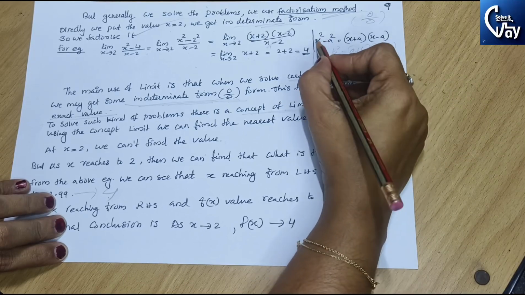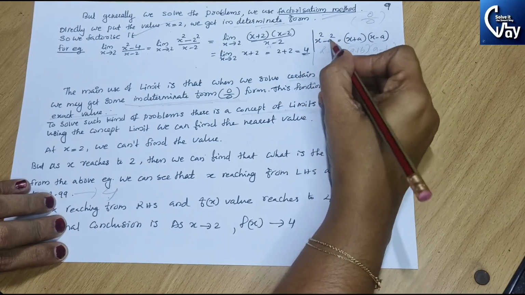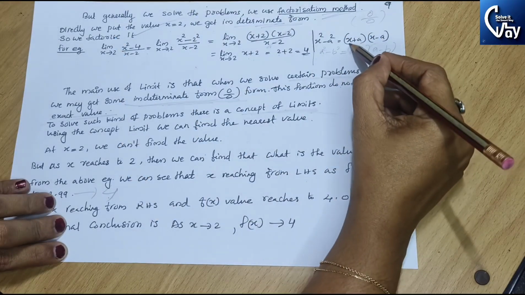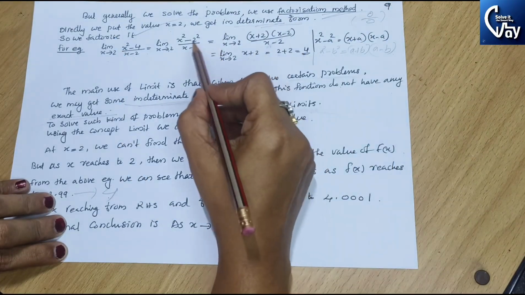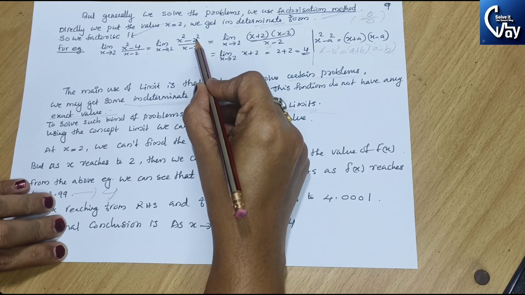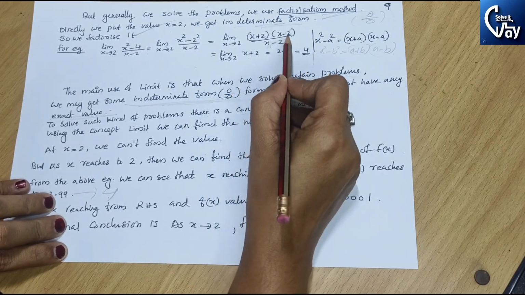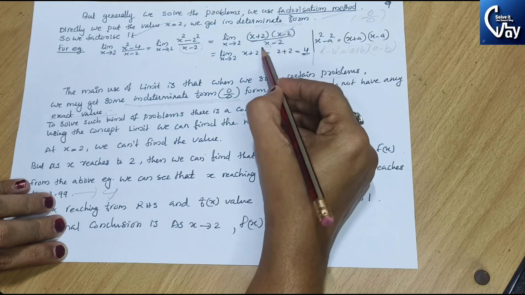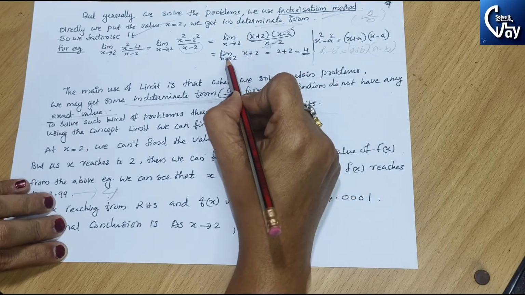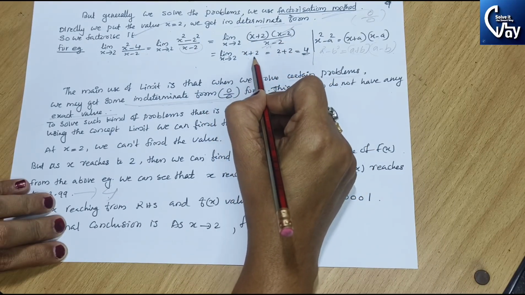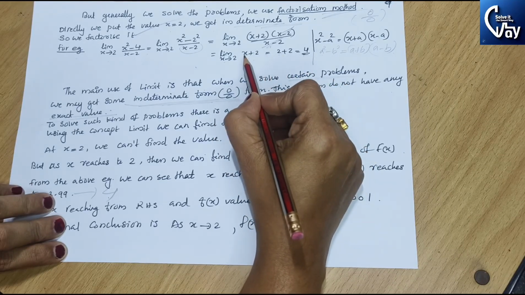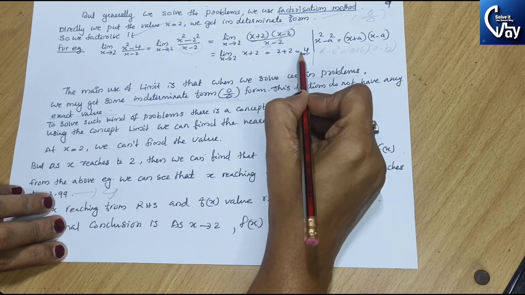Here, in place of a, we have x, and in place of b, a. So x square minus a square is factorized as x plus a into x minus a. So x square minus 2 square is factorized as x plus 2 into x minus 2. The denominator is x minus 2. These x minus 2 and x minus 2 get cancelled. Then we get limit x approaching 2 of x plus 2. We replace x by 2, it becomes 2 plus 2, that is equal to 4.